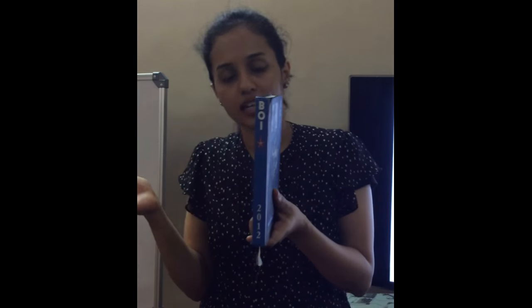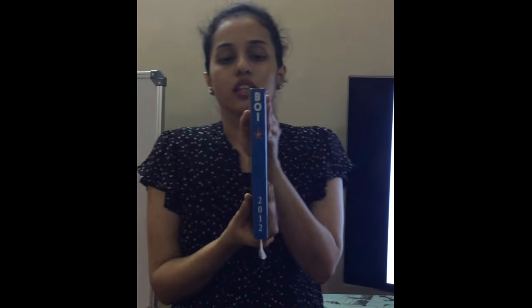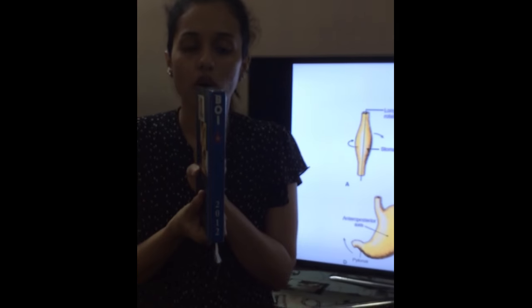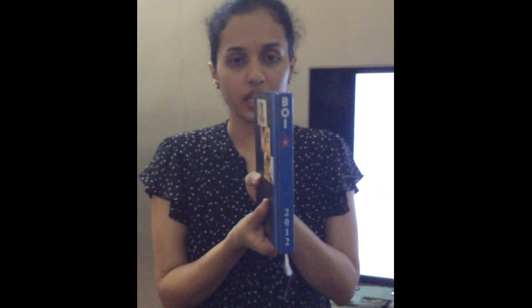This is the right side surface and this is the left side surface. The stomach rotates clockwise, a 90-degree rotation. If you see from the front, it undergoes 90-degree rotation clockwise.